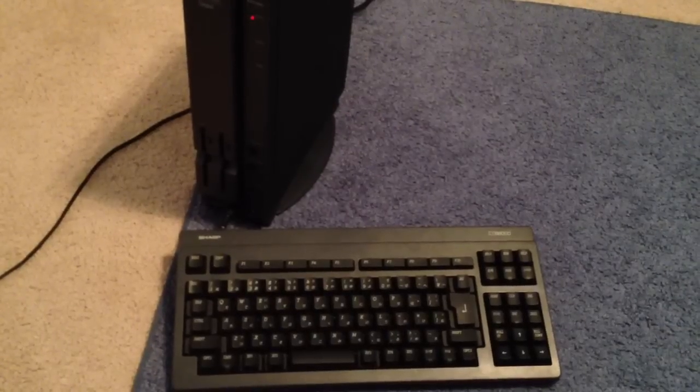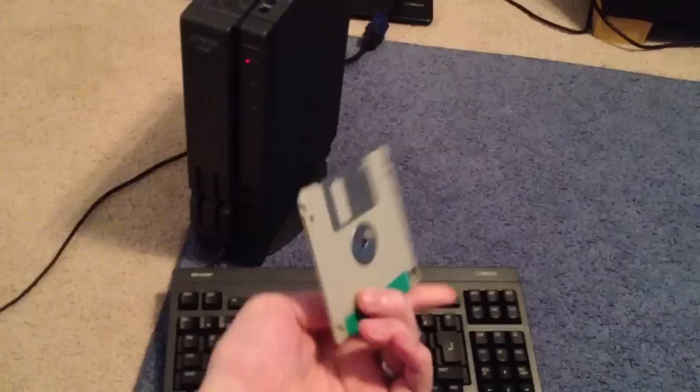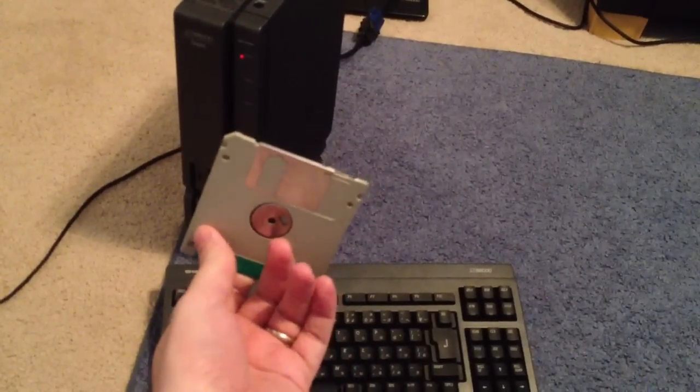So hopefully this tutorial will help out some of you guys who are buying these, as the X68000 has been really popular lately. As it should be, it's a great machine. Right here I've got the operating system written to a disk, Human 68K. So we'll turn on the X68000 and get this started. While this is booting up, I'll tell you what this is all about.